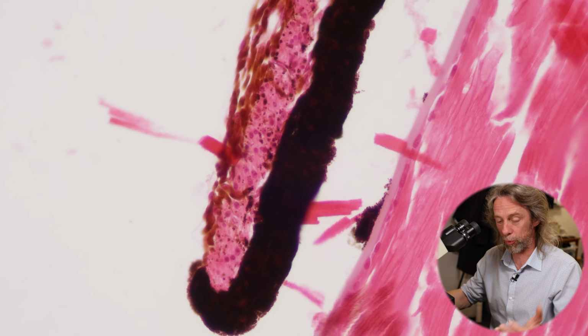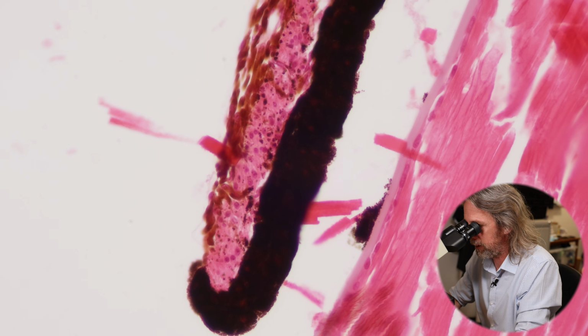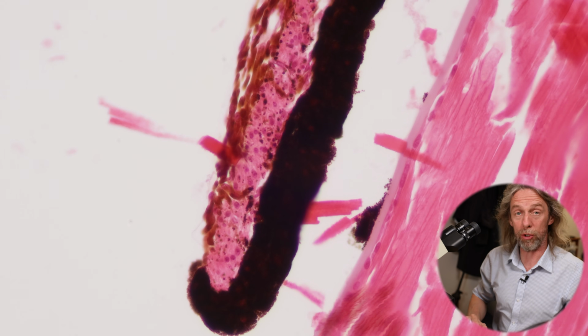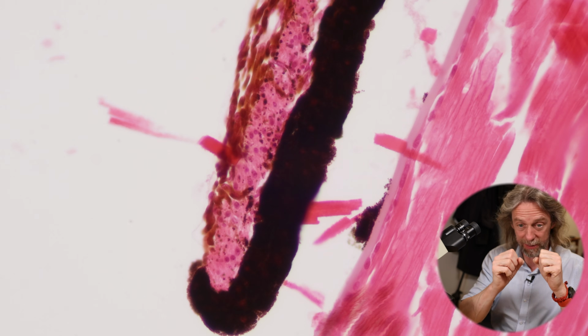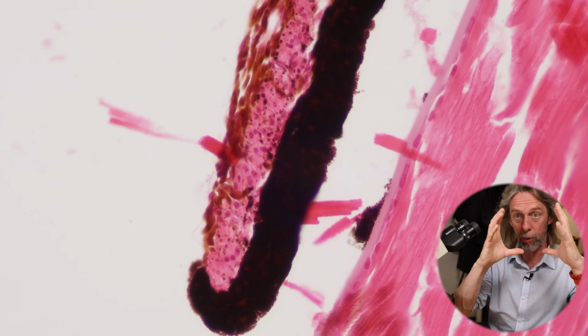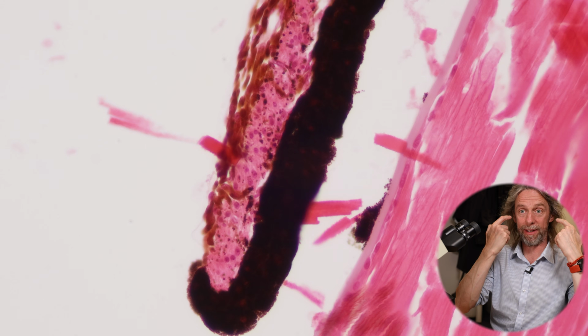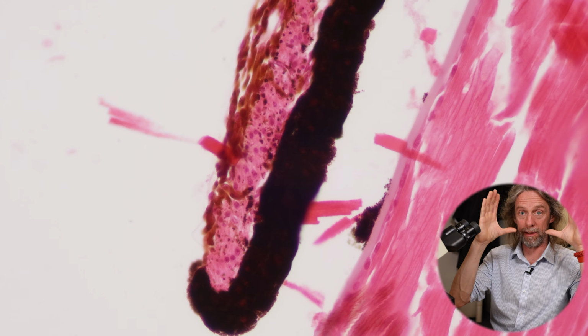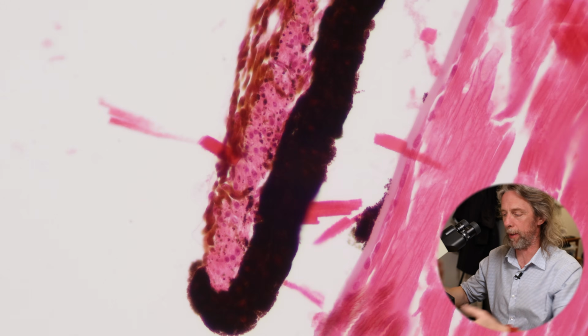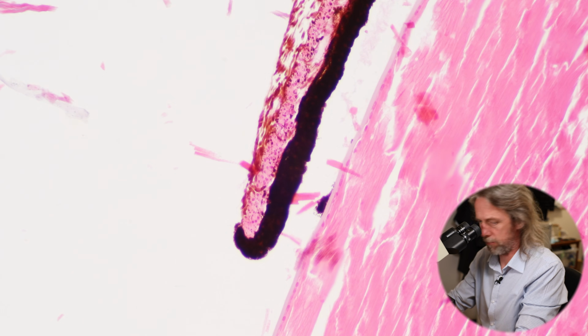So those are the actual muscles we're talking about. Absolutely tiny, aren't they? Those are under autonomic nervous control, and they obviously change the size of the pupil by moving the iris to let more light in when it's dark and to let less light in when it's bright. Let me go back to the 100 times magnification.